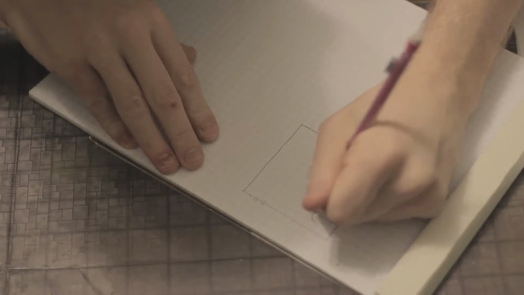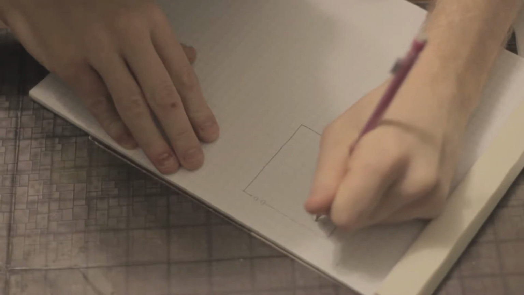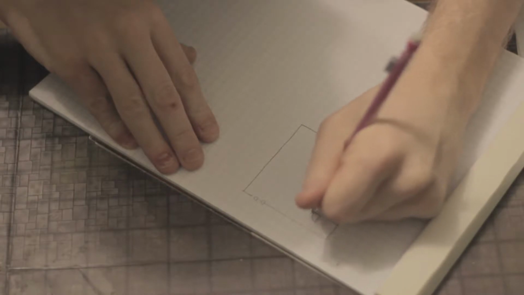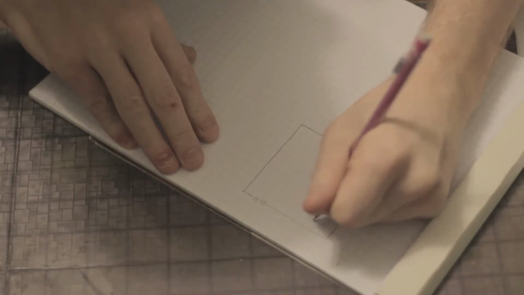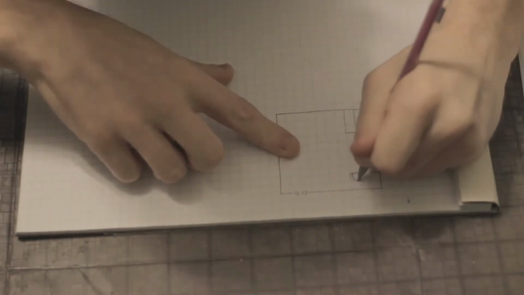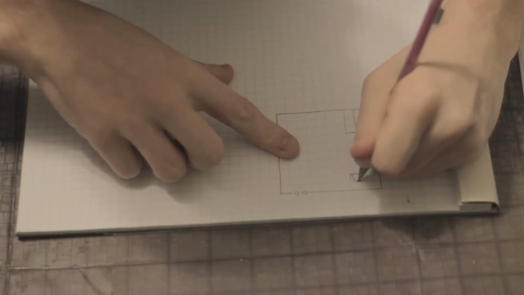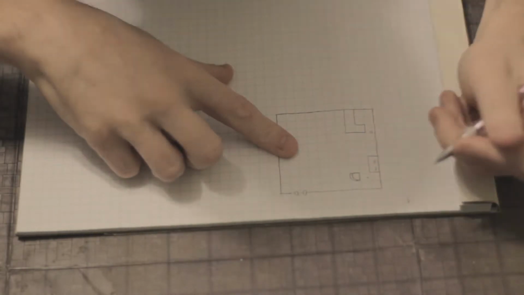I don't know if that looks more like a chair or a very tiny moon base, but hey, it will work for now.